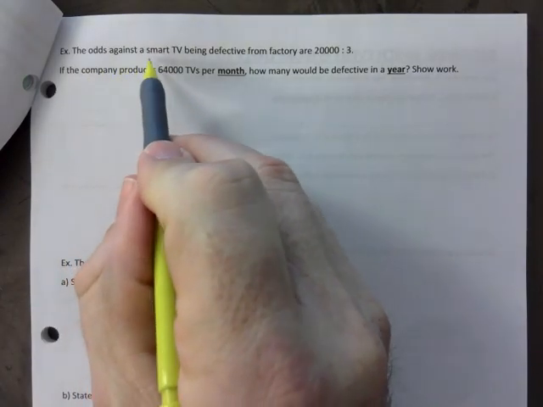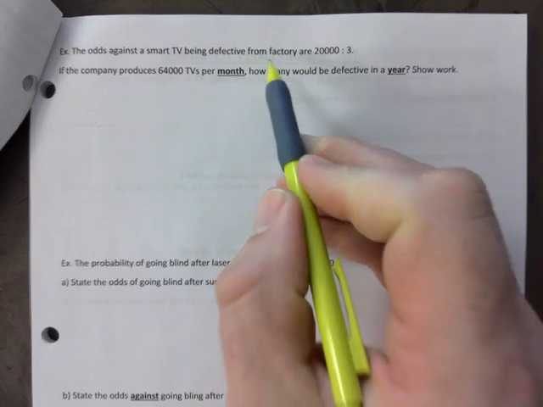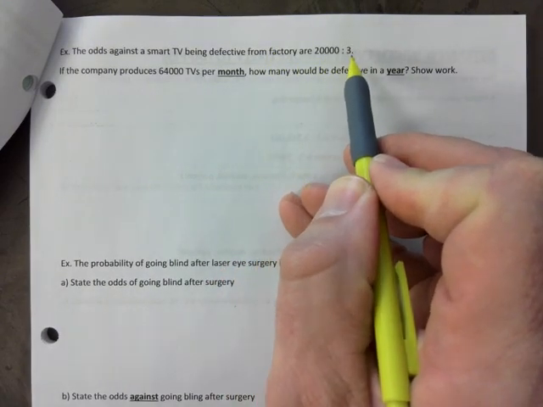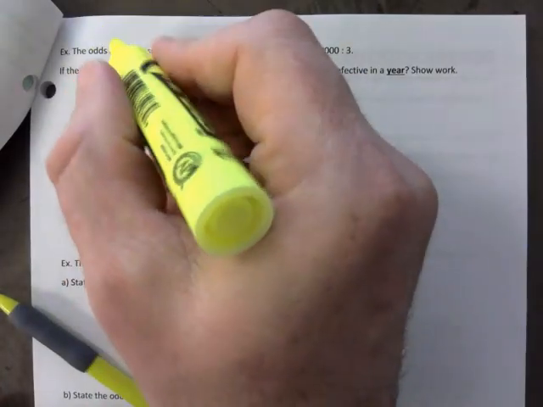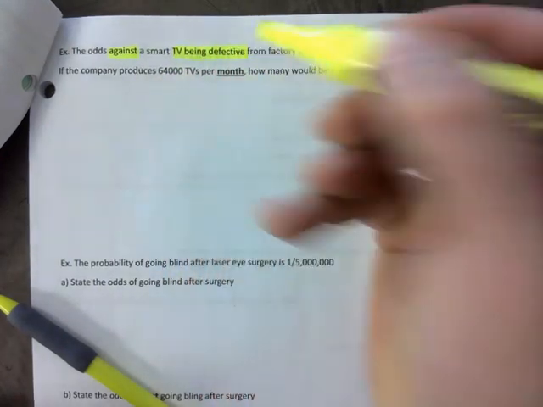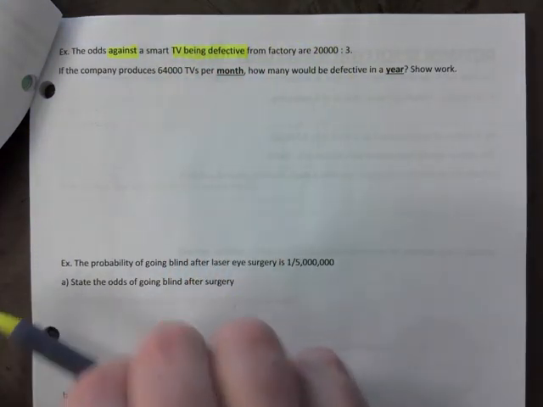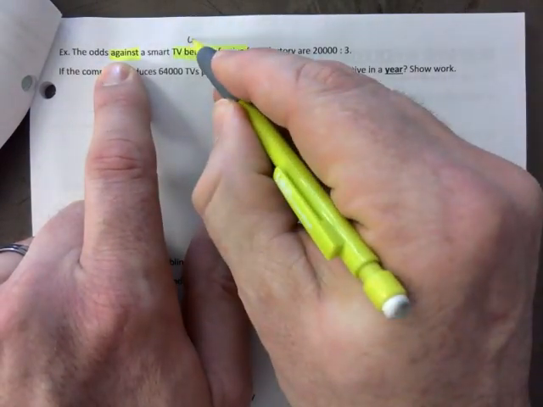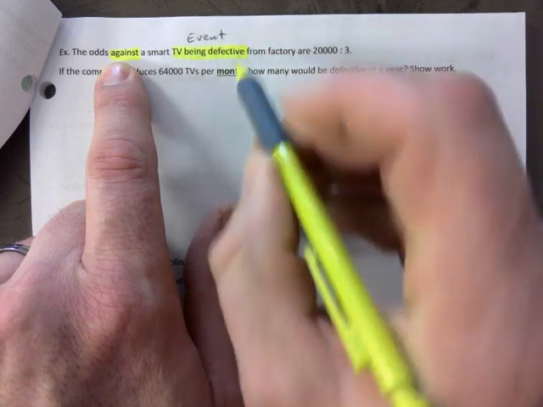The odds against a smart TV being defective from factory are 20,000 to 3. Hold it. It says what? Against. Against what? A TV being defective. This is the event that we're talking about.